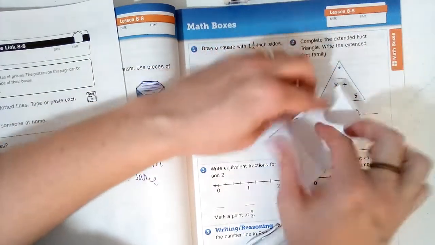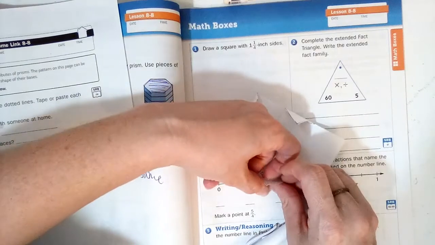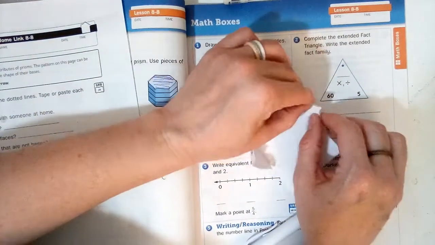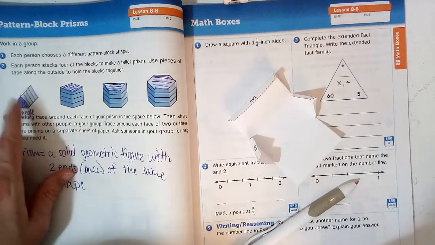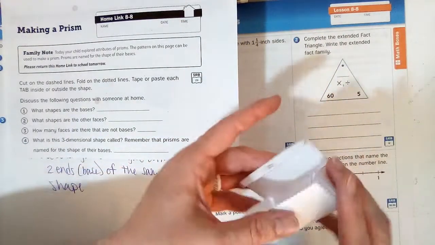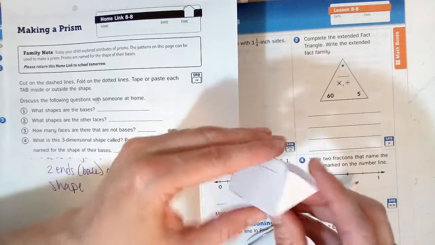So when it all comes together, guys, it's going to look like number 272. It's going to look like this one. That's the goal. So put it together and we get this shape.